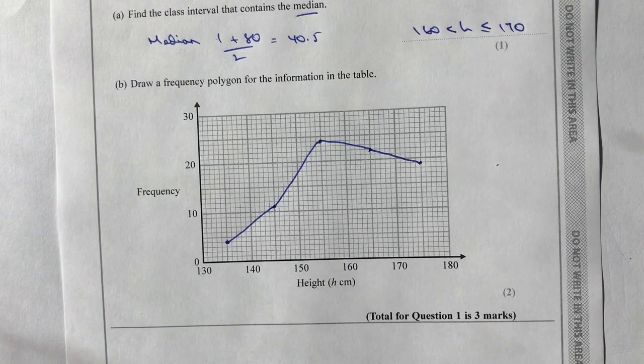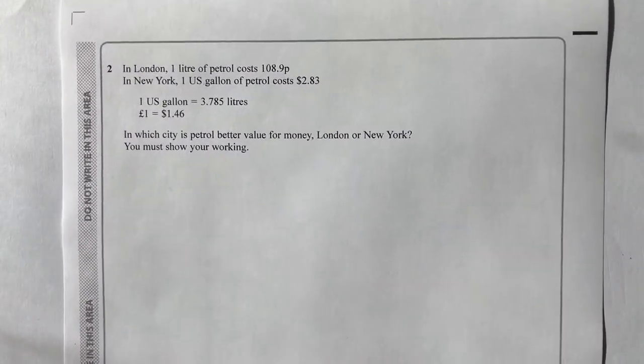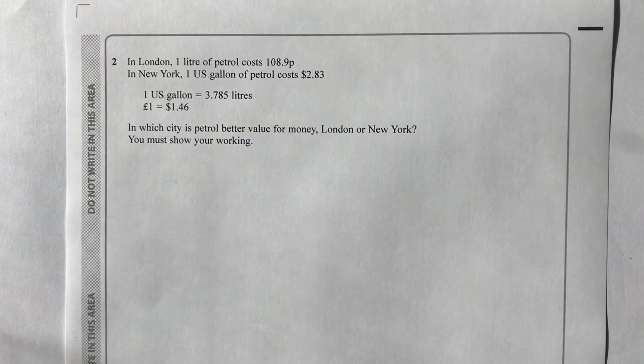Let's move on then to conversions, which is in question number 2. In London, 1 litre of petrol costs that, and in New York 1 US gallon of petrol costs that. Then it gives us some conversions, and our job is to work out which city the petrol is better value for money. So let's look at London.